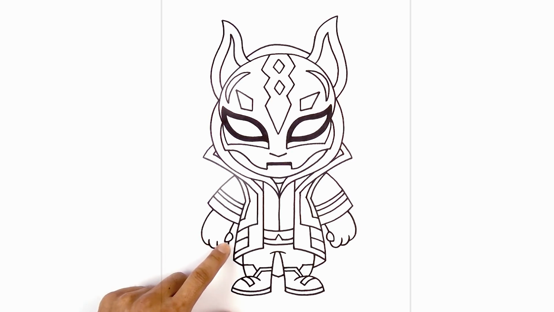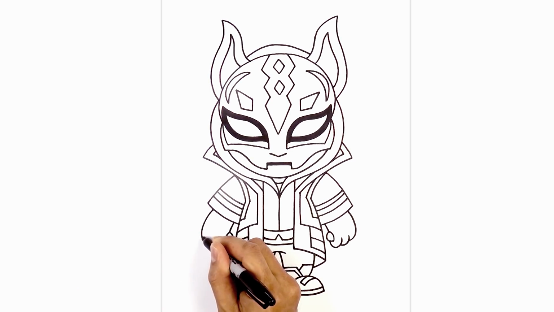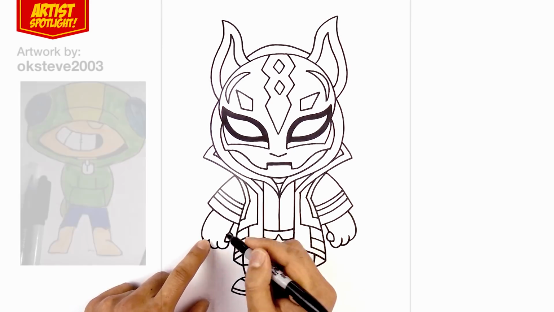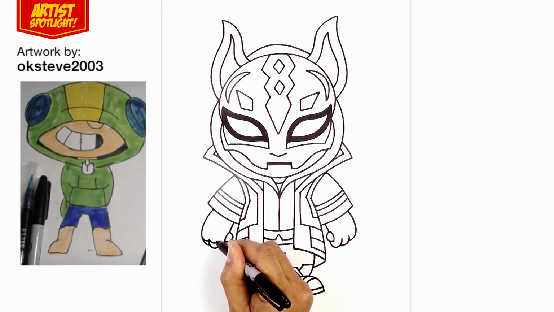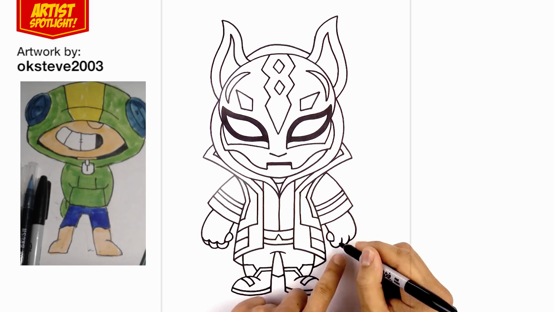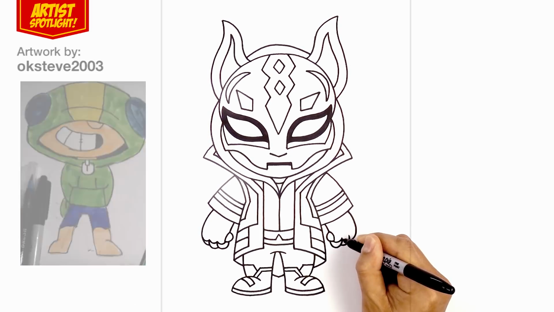Now we're going to separate out the fingers of the glove. Starting on the outside, we're going to curve down and up towards that line. The second finger. Now we're going to go up and in towards the corner of the thumb. Let's do the same thing on the right.